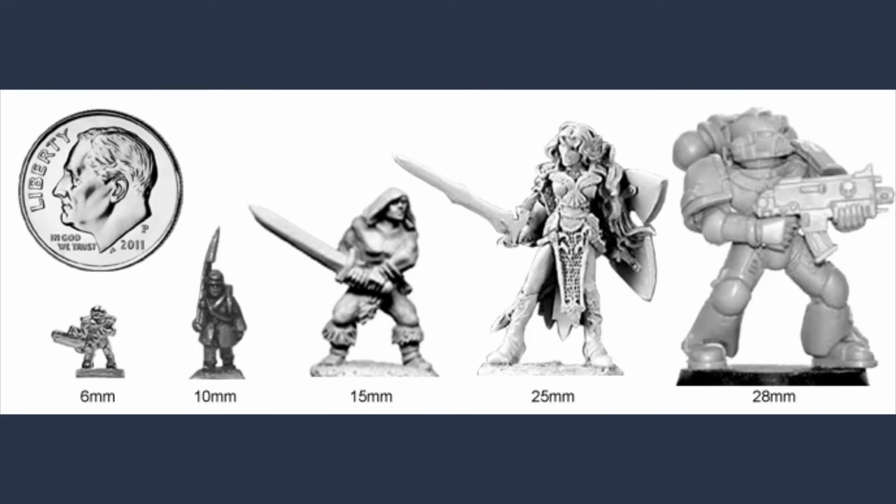So, for instance, look at this 28 millimeter scale Space Marine. In the lore, that is supposed to be like a 7 foot tall minimum character, but if you put this older figure up against any other human, you'll see that they're essentially about the same height.